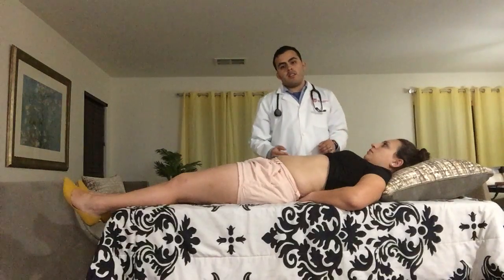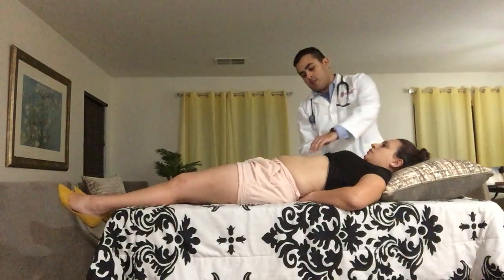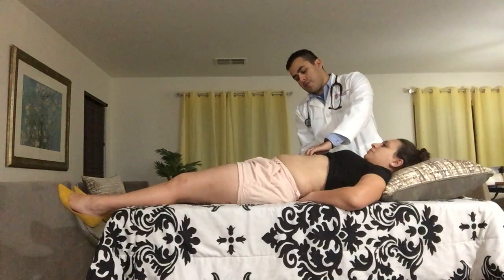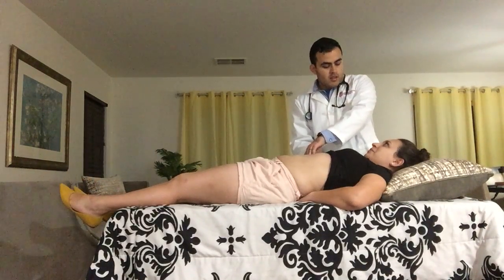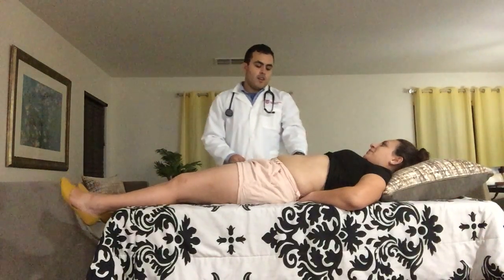So now I'm going to see if I can palpate the liver. So I'm going to have the costovertebral region. I'm going to have my patient take a deep breath. Go ahead. Exhale. So I'm able to palpate the liver about 1 centimeter.